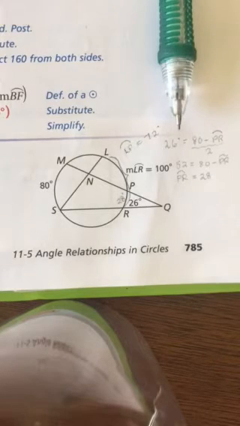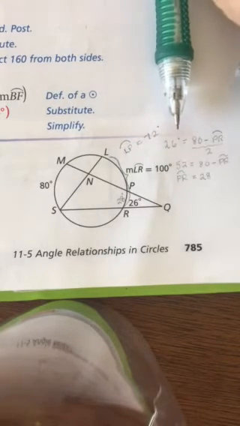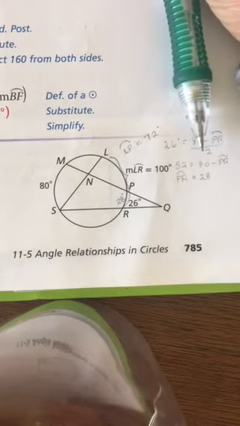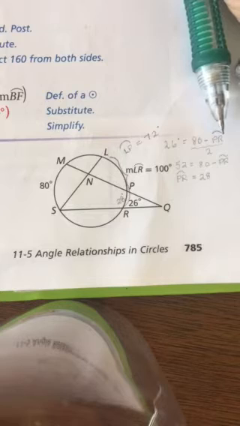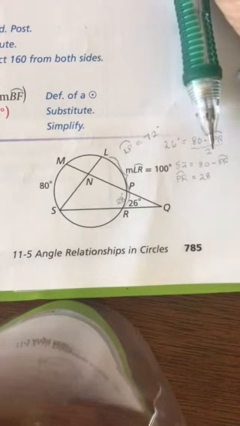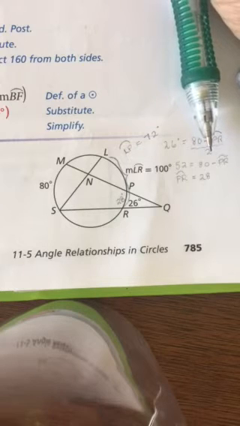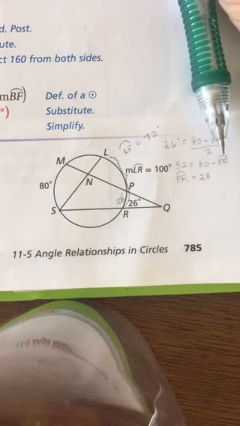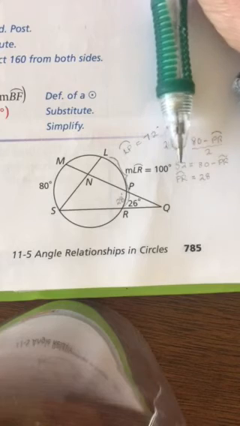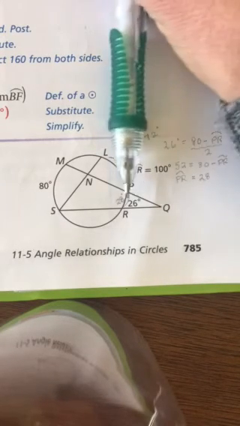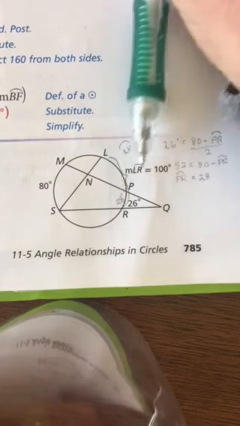26 degrees is going to equal the 80 degrees minus the unknown arc over 2. So I set up my same equation, but this time I had an unknown in the formula, not in the answer. So I multiplied both sides by 2 to get that off the bottom of the fraction. That gave me 52 equals 80 minus arc PR. Then I moved PR to the other side to get it positive, and I subtracted 52 from both sides. Arc PR equals 28 degrees. You can see that I've written that in here.